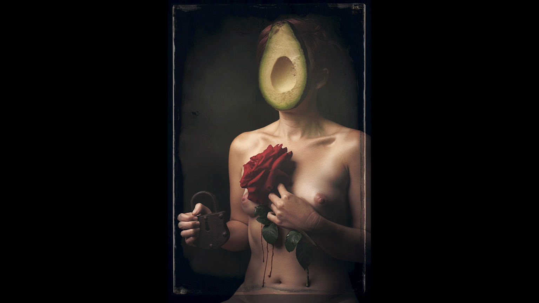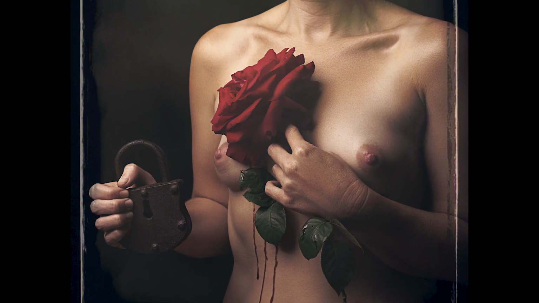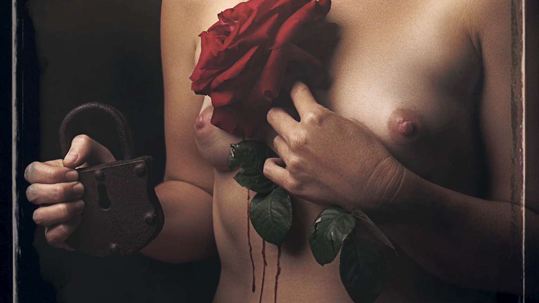Now let's get into the specific symbols within our eye image. First, we note that she is holding a lock. So what can the lock mean? Perhaps she is the keeper or the guardian of some secret or knowledge which can only be accessed through her.